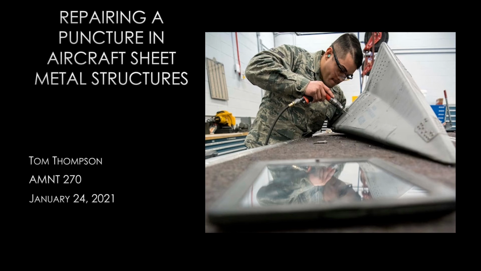Repairing a puncture in aircraft sheet metal structures. Aircraft sheet metal can be repaired following an incident or accident. If the decision is made to repair rather than replace, then the repair must bring the area back to its original strength and function. There should be no change in aircraft performance after the repair.